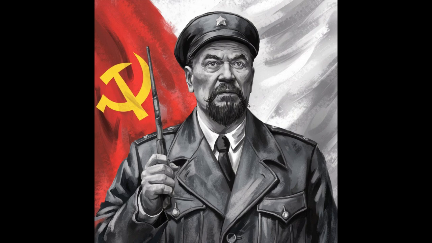The Great Purge, 1936 to 1938. Stalin launched a series of purges to eliminate perceived threats to his power. Thousands of military leaders, intellectuals, political rivals, and ordinary citizens were arrested, executed, or sent to labor camps, gulags.